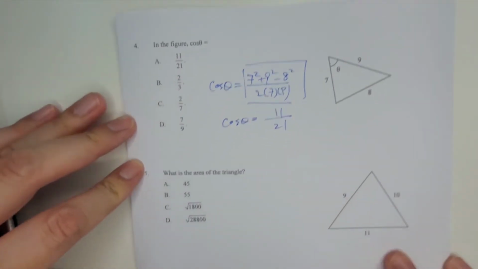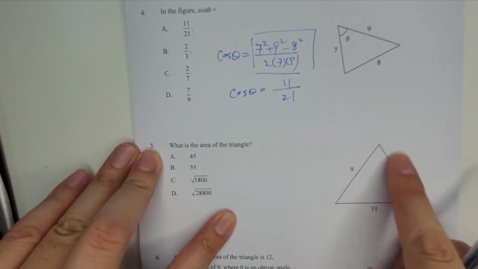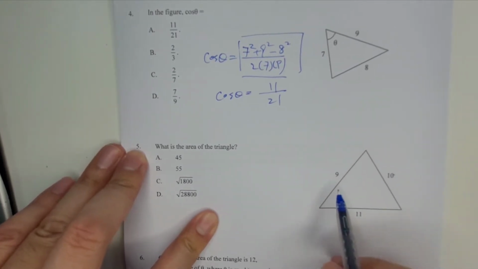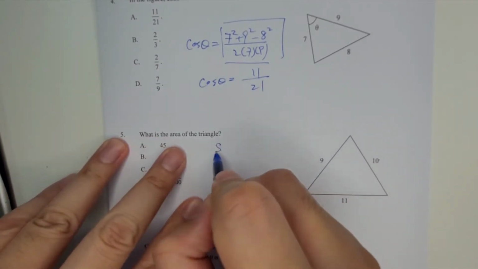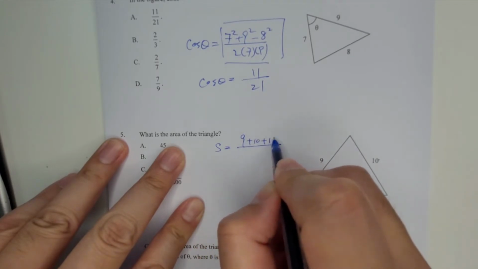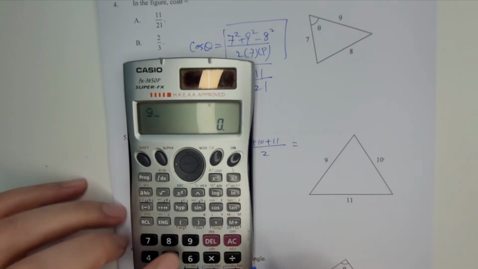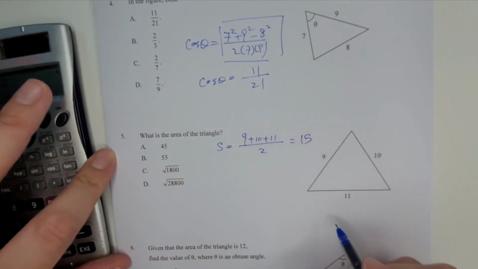And next, for question number 5, you need to find the area of this triangle. Since you can see that this is a triangle with three sides given, this is a very big hint for you to use Heron's formula. Find the half of the perimeter. That's 9 plus 10 plus 11 over 2. So what will you get? 15.